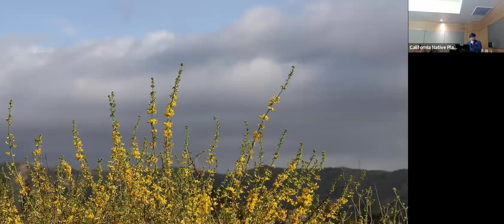And of course, deerweed, this is at Tujunga. I often see these great stands of deerweed up here. And of course, deerweed is a nitrogen fixer. So maybe, in these nutrient-poor substrates, deerweed is one of the main plants that's providing that function.